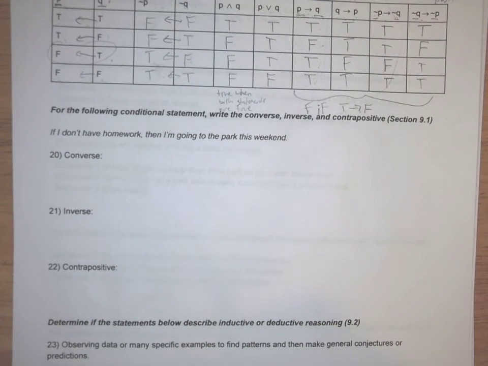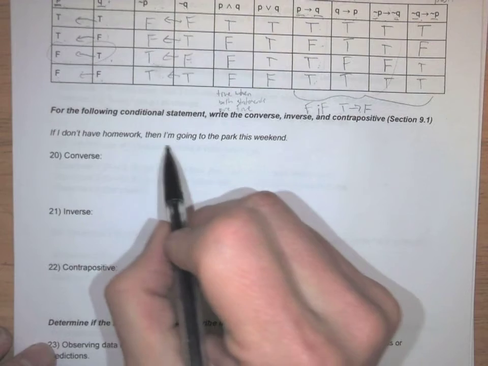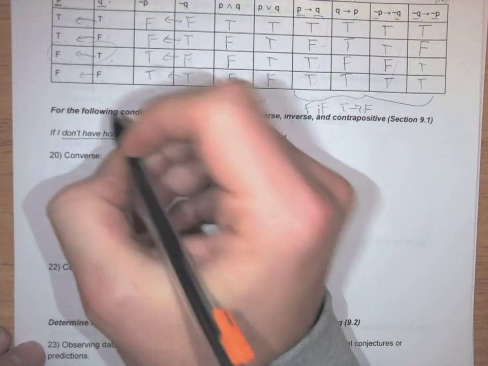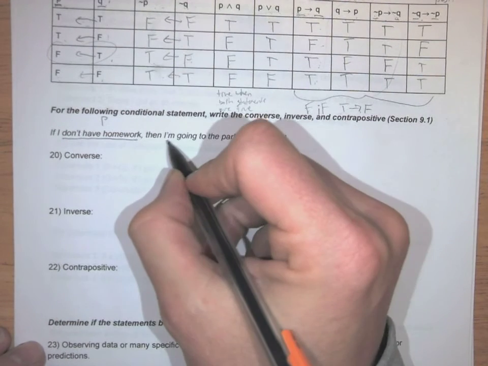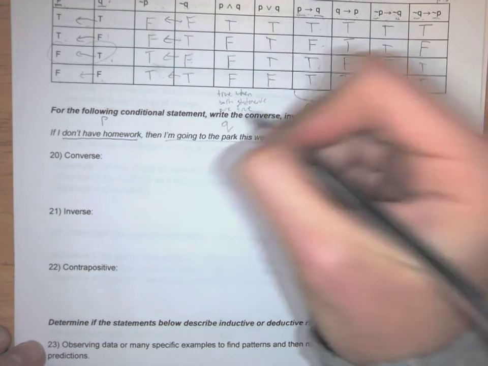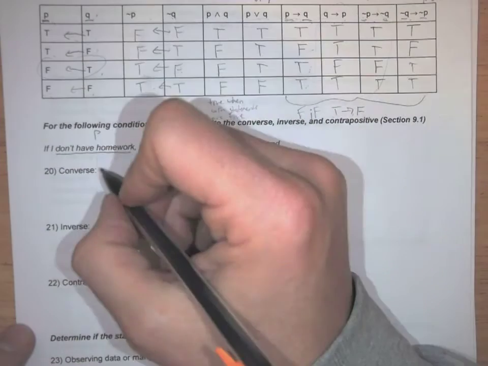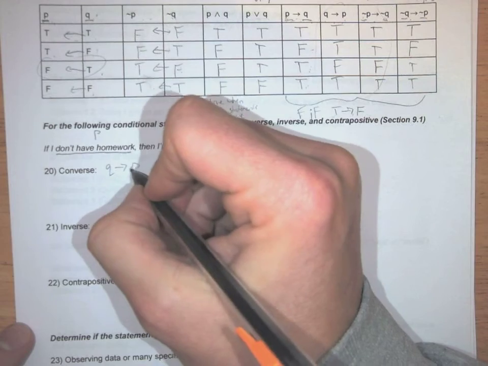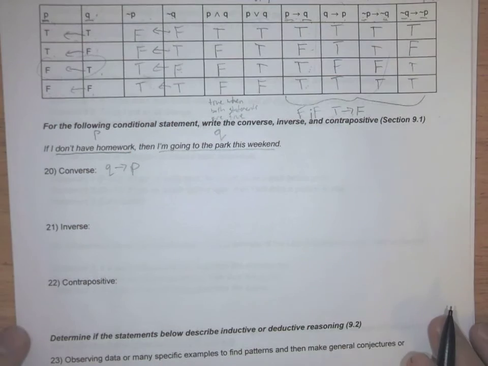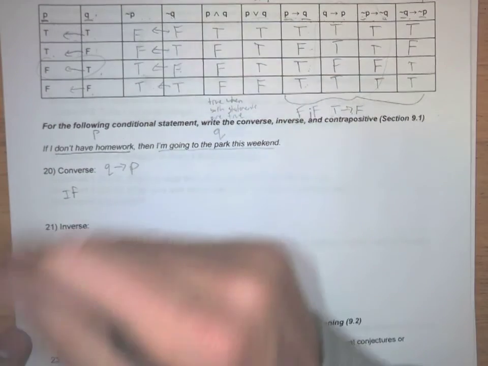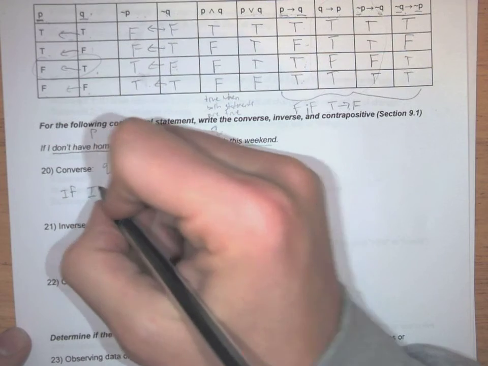So we have a conditional statement. If I don't have homework, then I'm going to the park. And we're just going to label this hypothesis as P and the conclusion as Q. So for a converse statement, we take the P and the Q and we switch the order. We say Q implies P. Okay, so we're going to start with this one. We're going to start with if I'm going to the park this weekend, or if I go to the park this weekend.